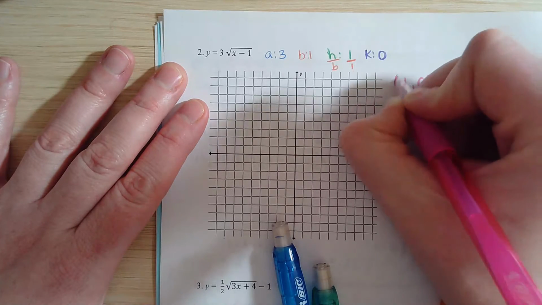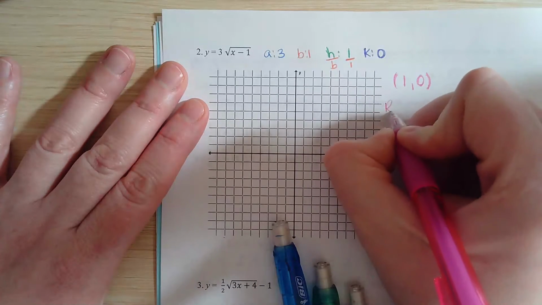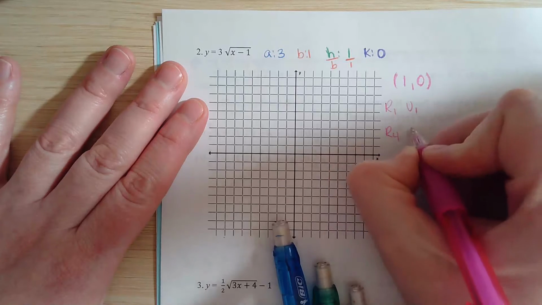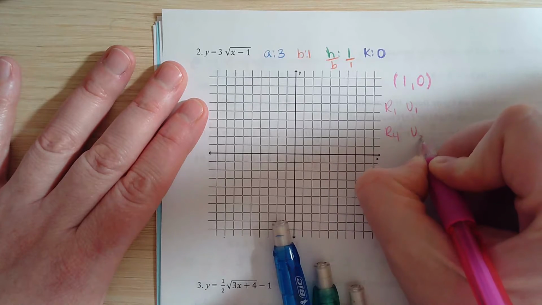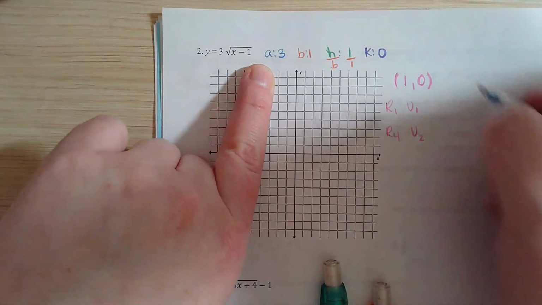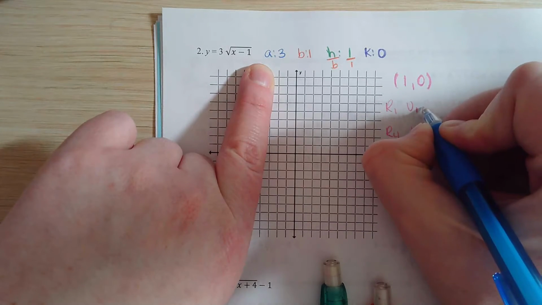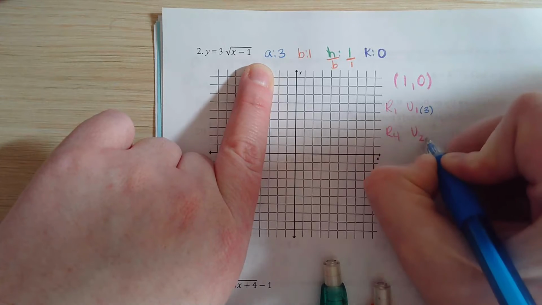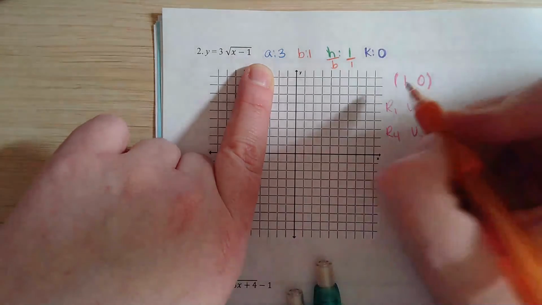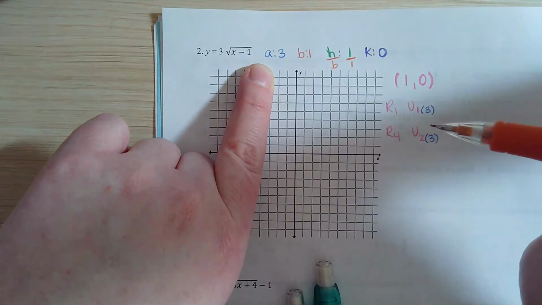Okay? And then my rules are right 1, up 1, right 4, up 2. And then my A's are always multiplied by my ups. So this is times 3, times 3. And then my right movements are going to be divisible by B, which in this case doesn't change. It's divisible by 1.